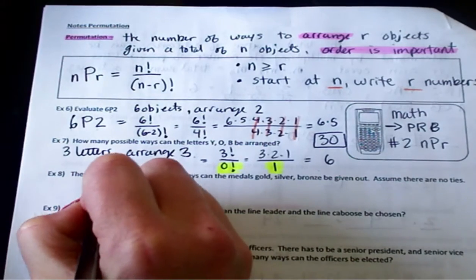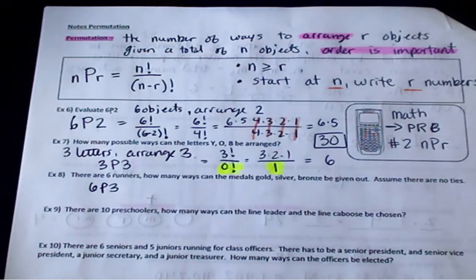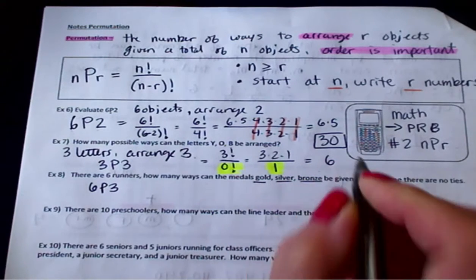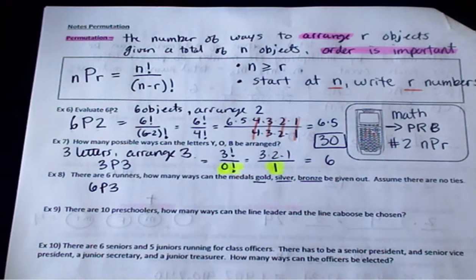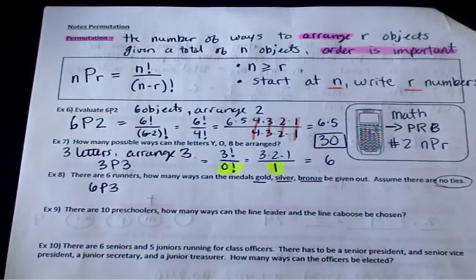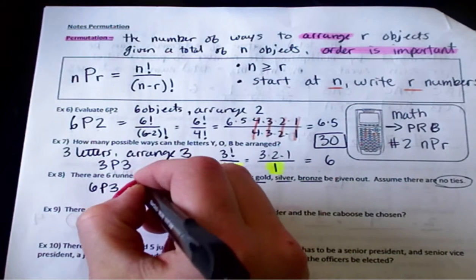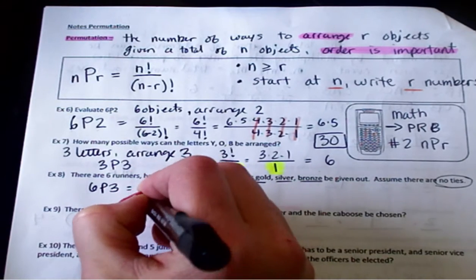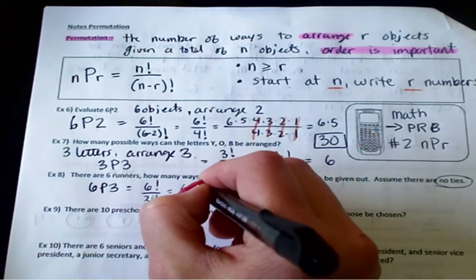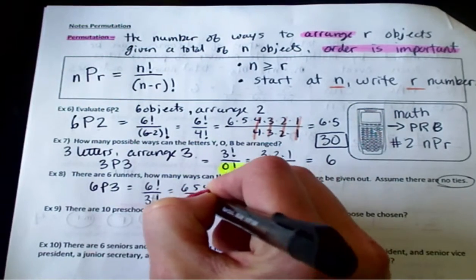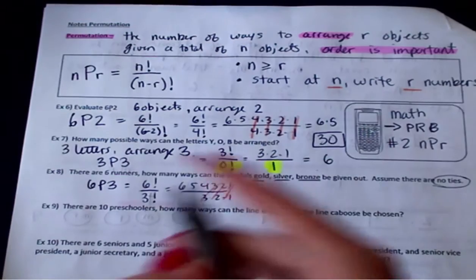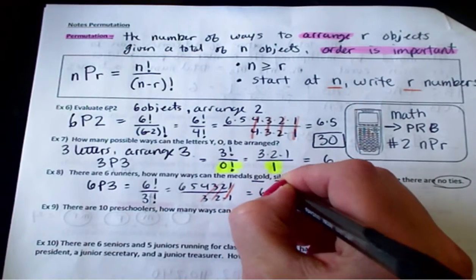Okay. Yes, 6P3. That's because you have gold, silver, bronze. You've got 6 runners. Now we're saying assume no tie, so that one person crosses the finish line at a time. So this is 6 factorial over 3 factorial, which is 6, 5, 4, 3, 2, 1 over 3, 2, 1. And the back half cancels out, and we end up with just this.